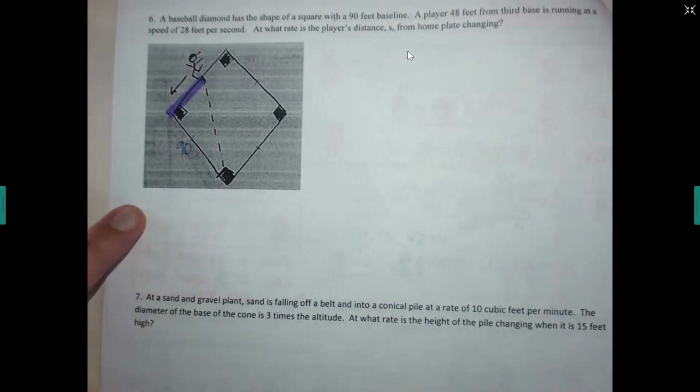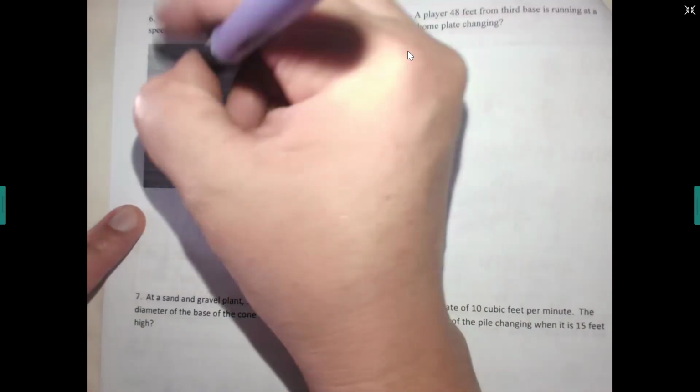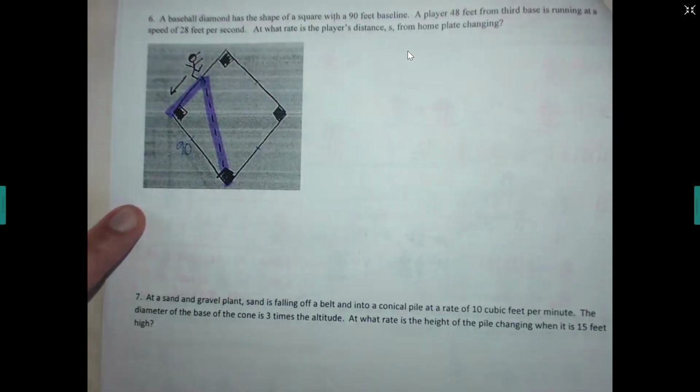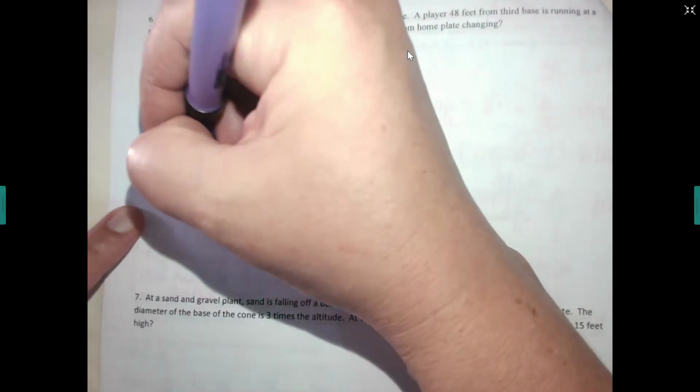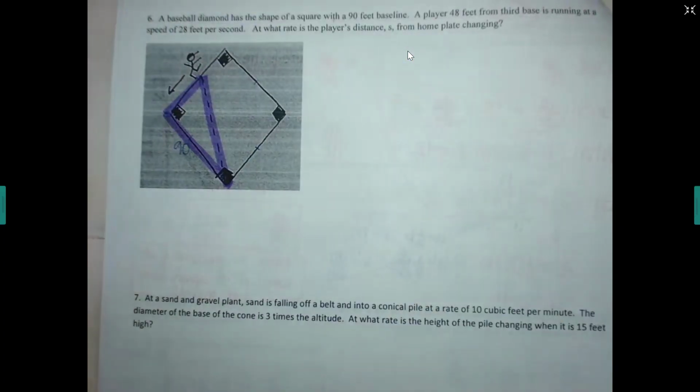So you're going to highlight this triangle right here. He's running towards third base. We're measuring how far away he is from home base. And then we know that the distance he'll have to run next is 90. So you have a nice little geometric shape of a triangle.